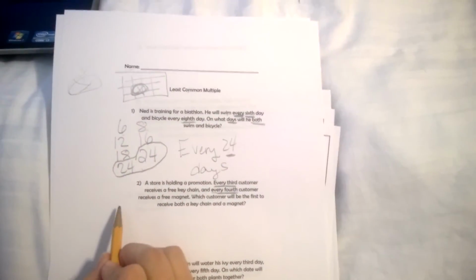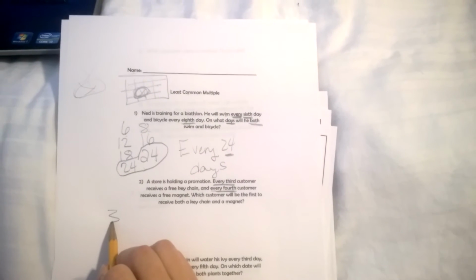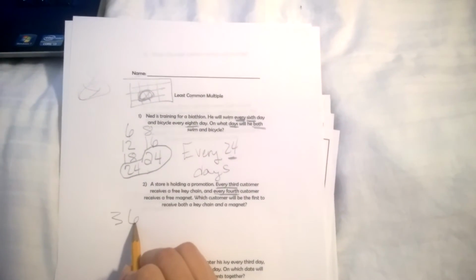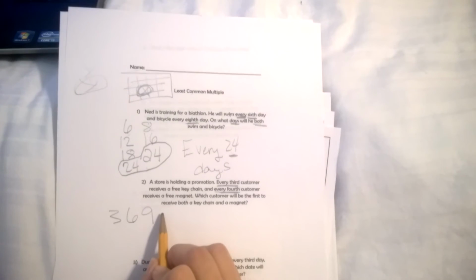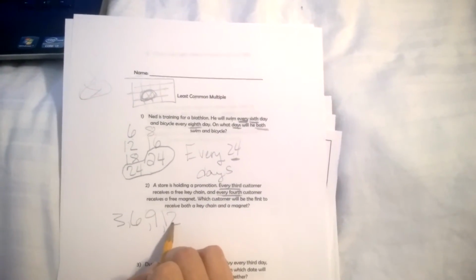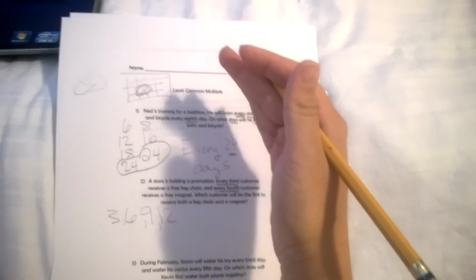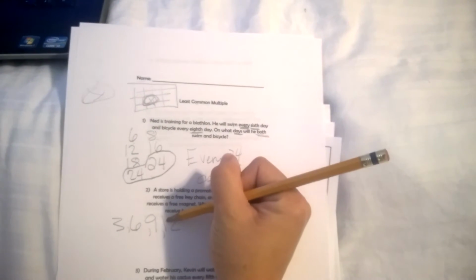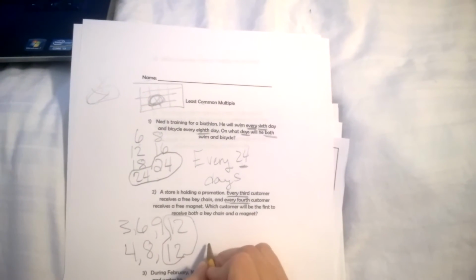Well, okay, so 1, 2, 3 comes in, gets a keychain. 4, 5, 6 gets a keychain. 7, 8, 9 gets a keychain. 10, 11, 12 gets a keychain. Okay, these are the customers that are going to get keychains. Well, if someone else is standing on the other side of the door while this person's handing out keychains, they're handing out magnets. So 1, 2, 3, 4 is going to get a magnet. 8 is going to get a magnet. 12 is going to get a magnet. Look at that. Lucky winner. Customer number 12 is going to get both. Okay.